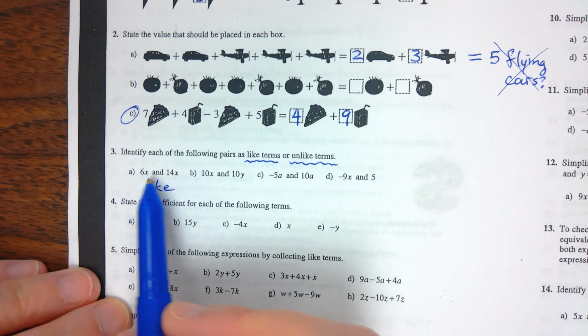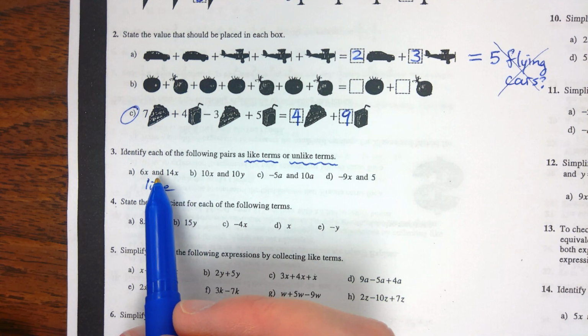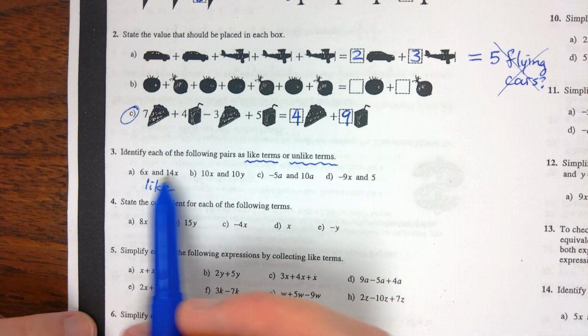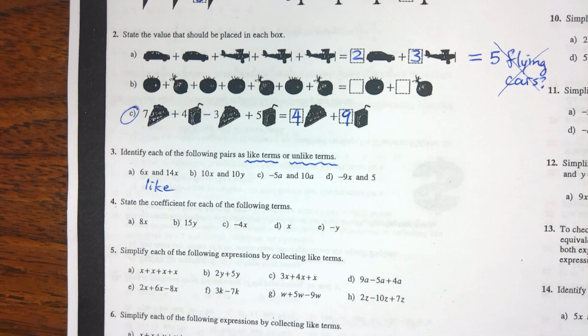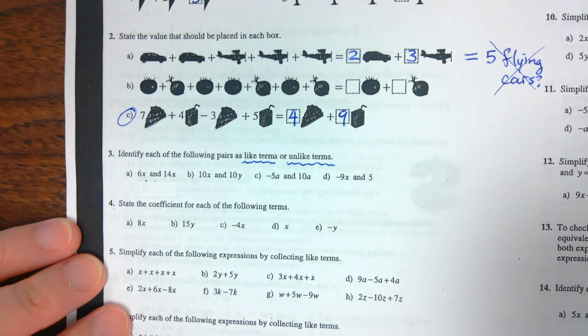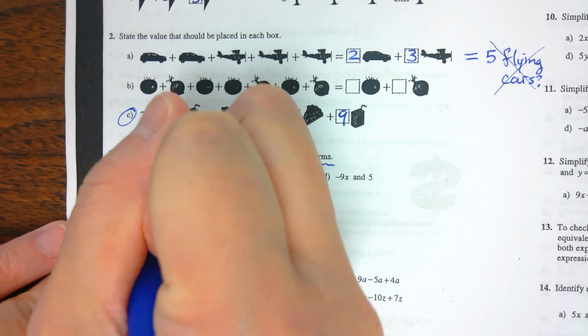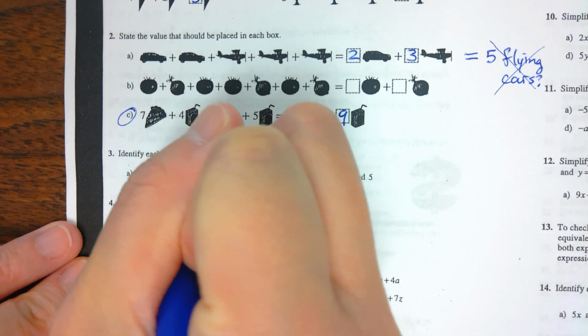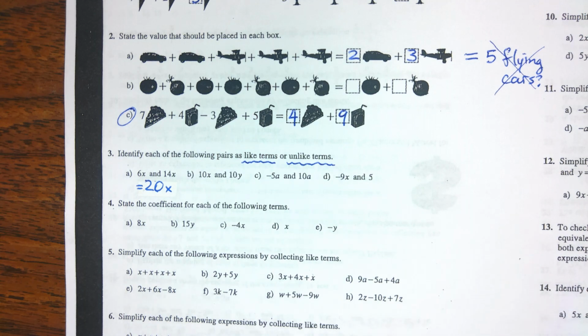Which means I can combine them together. What would it give me if I combine them? Yep, 20 what? X. That's right. So again, you have to say what. So this would equal 20x. Okay. So if you just say 20, it's not good enough.